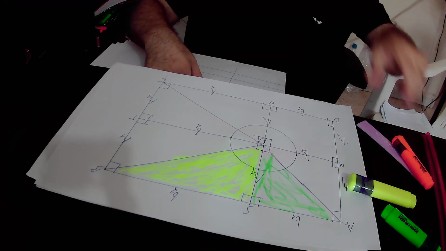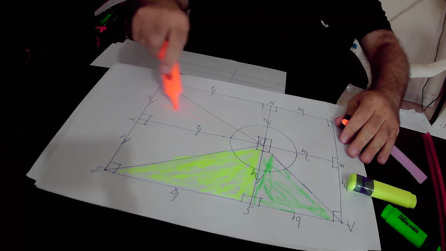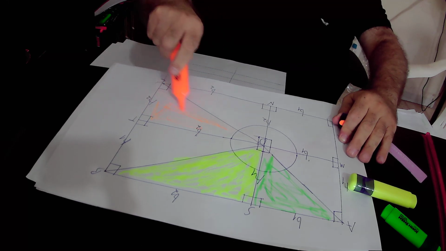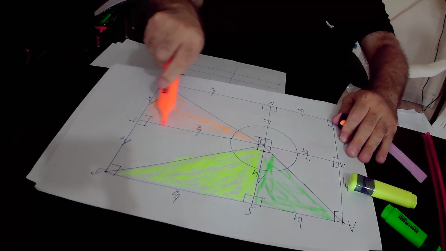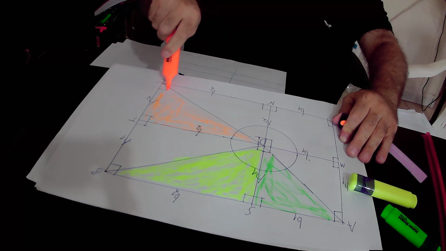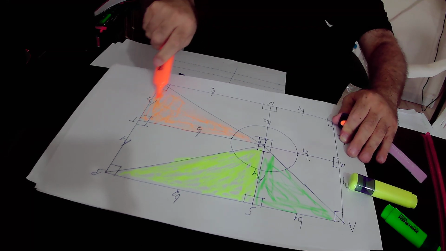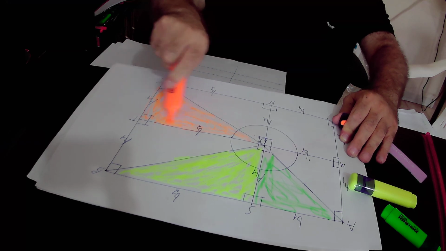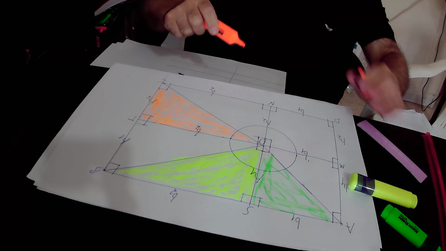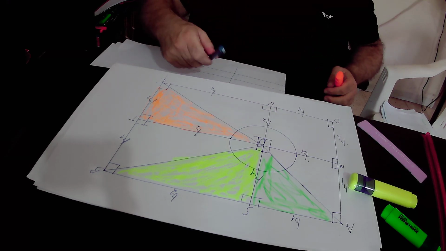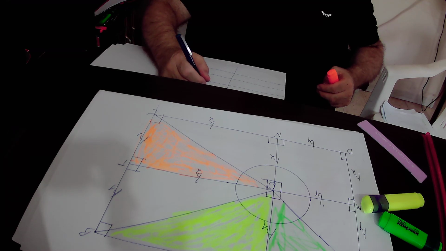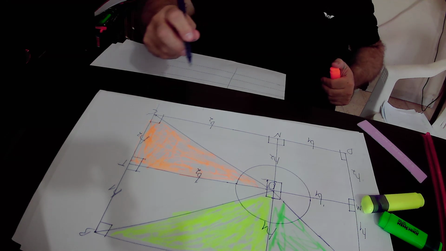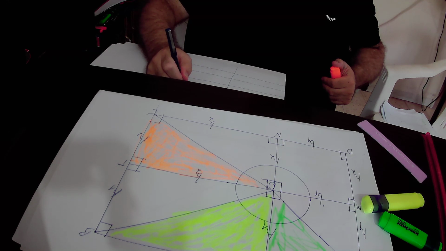So, in the right orange triangle OCT, according to the Pythagoras theorem, we get that CO squared equals H2 squared plus B2 squared.